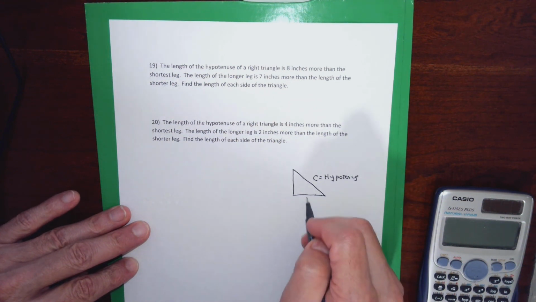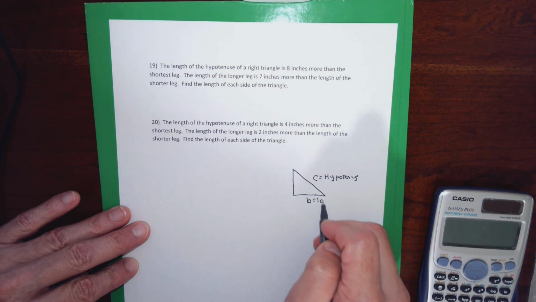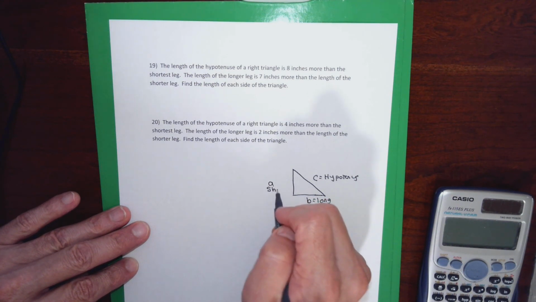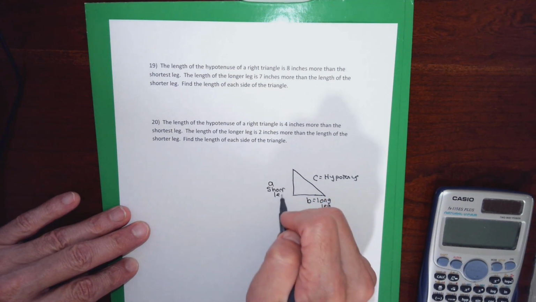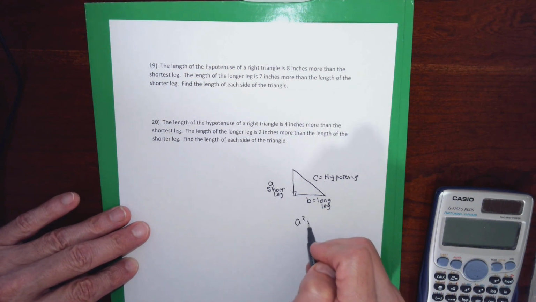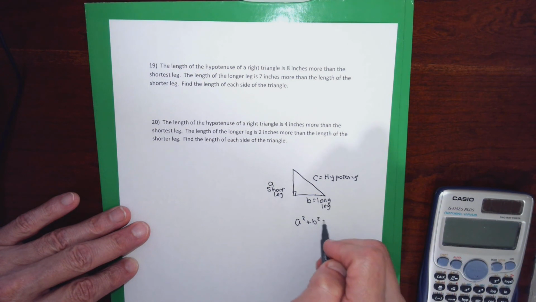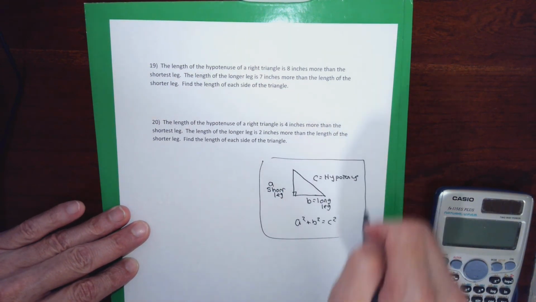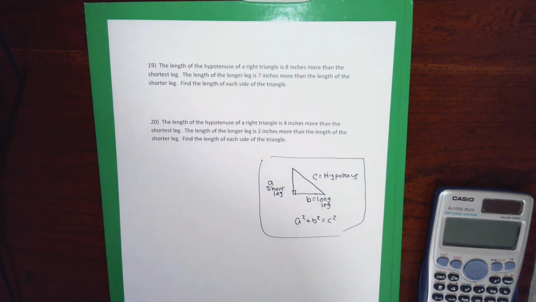I pretend this one's longer. B is the longer leg. A is the short leg. There's a right angle, so this triangle obeys the Pythagorean theorem, a squared plus b squared equals c squared. This is knowledge that we're going to need for the rest of the problems in this section.